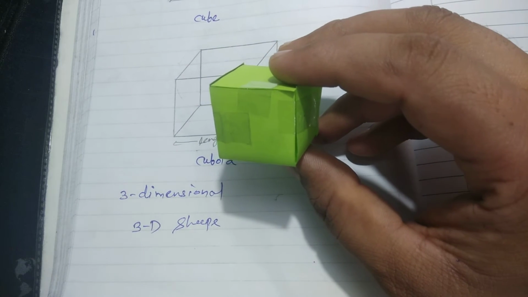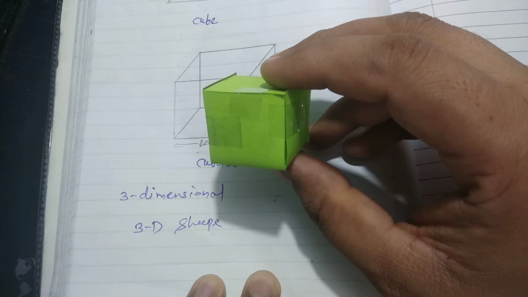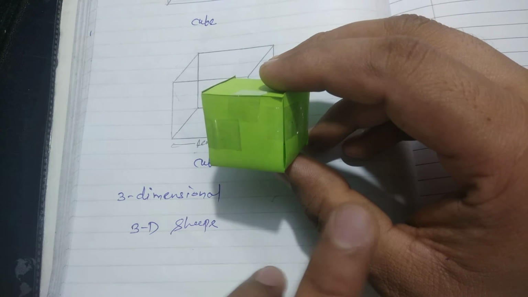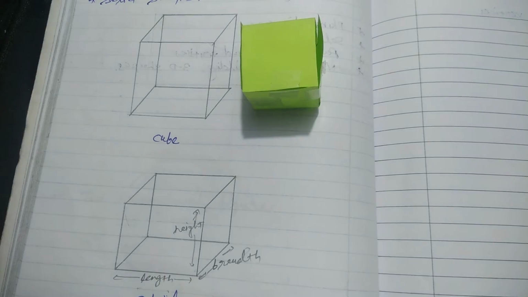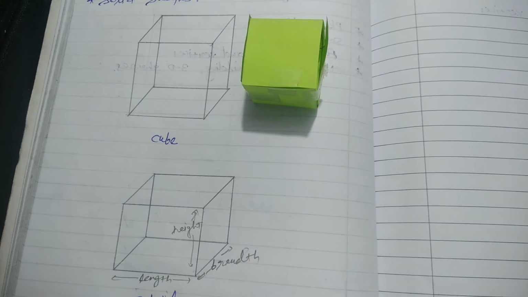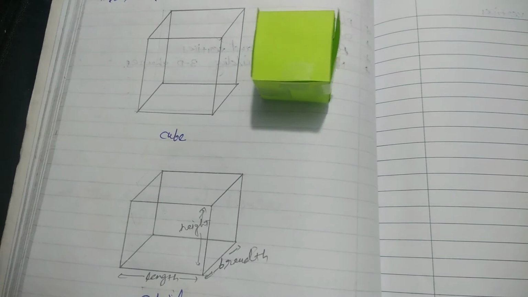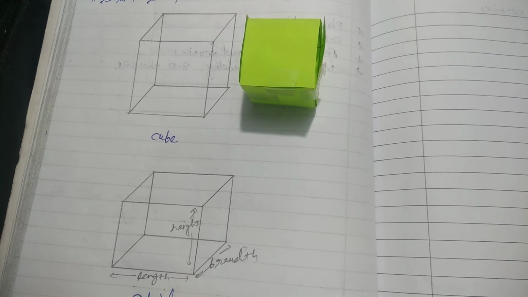As we know, in a cube all the dimensions are the same, that is, length, breadth and height are the same. So this is an example of a cube, and we can draw a cube on a plane, that means on a paper, this way.